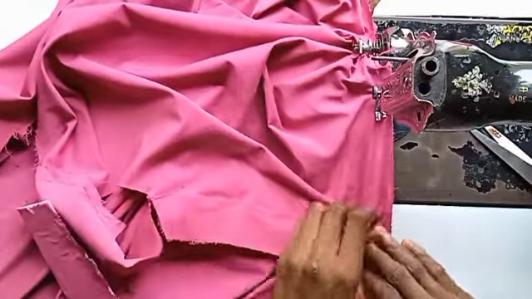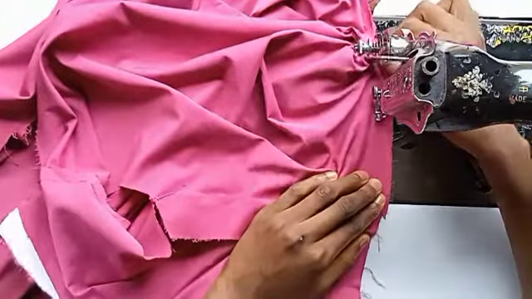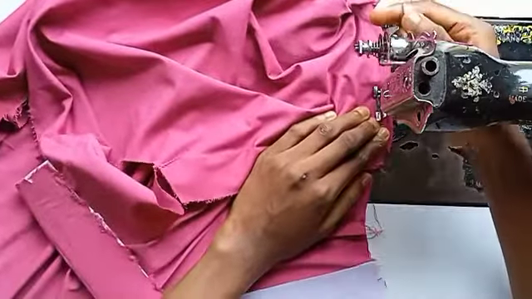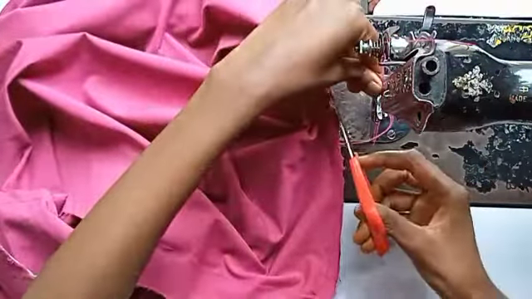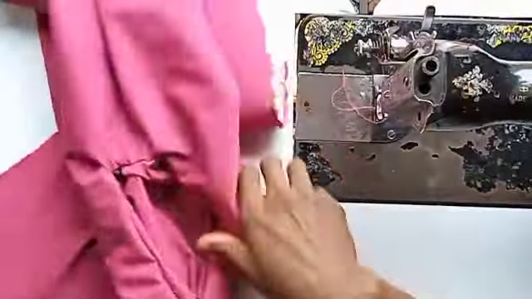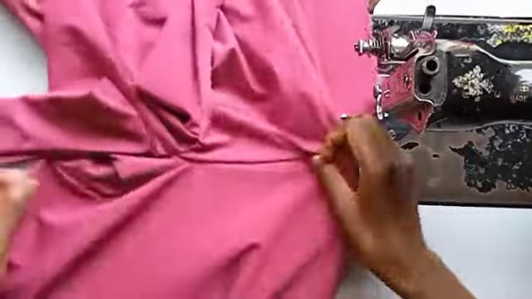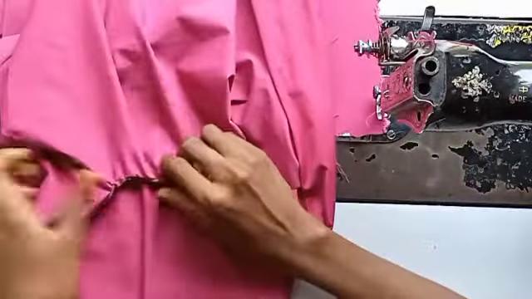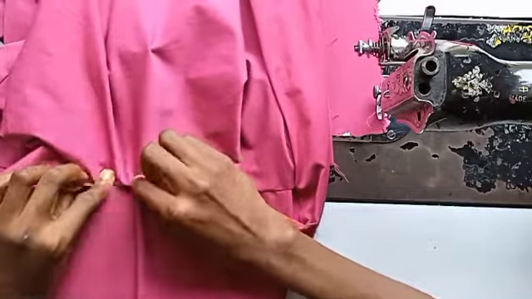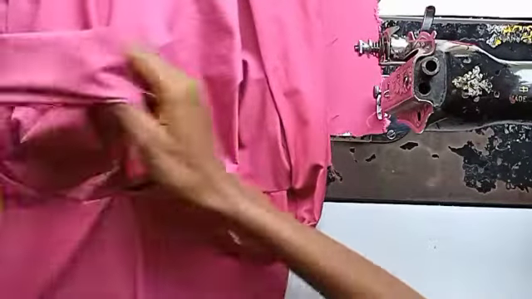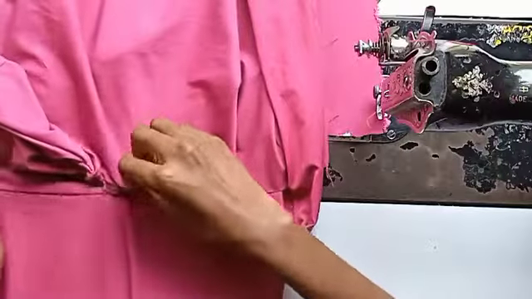Just the way you sew your normal lower bodies, the way you join your lower bodies to the upper bodies, that's what I'm doing. Okay, there's nothing special about this particular point, just the normal way you sew your lower bodies to your upper bodies to form a gown. So that's it. Connect, and same thing I'll be doing to the back. The same way I'll go ahead to sew that of the back also.